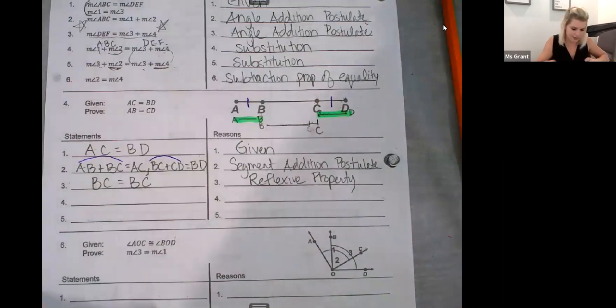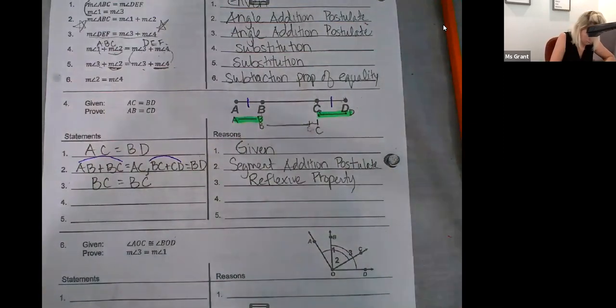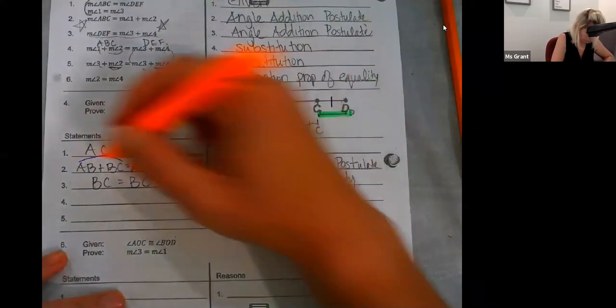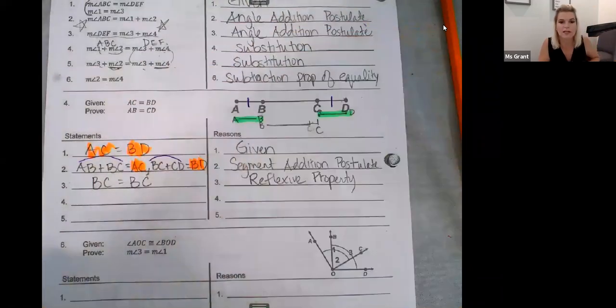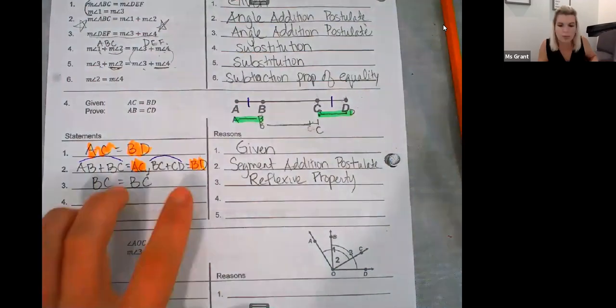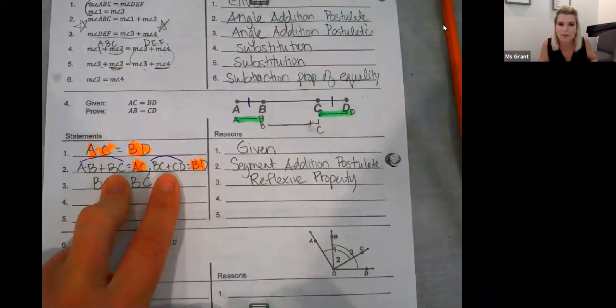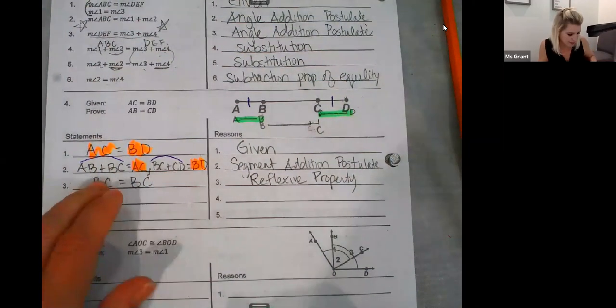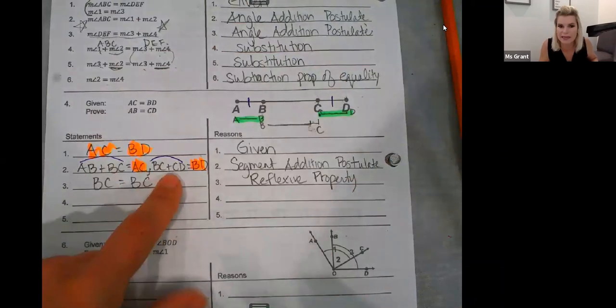Since I know that these two guys are the same, let me do a different color. Right? Wasn't I told that they're the same? So now, can't I say that my purples are the same? Because that's what makes up AC. This is what makes up AC. This is what makes up BD.